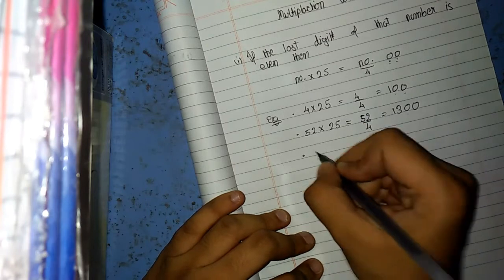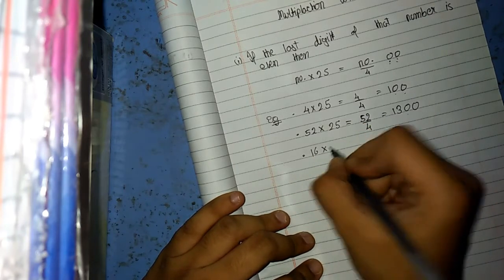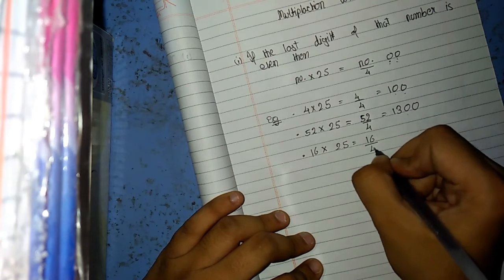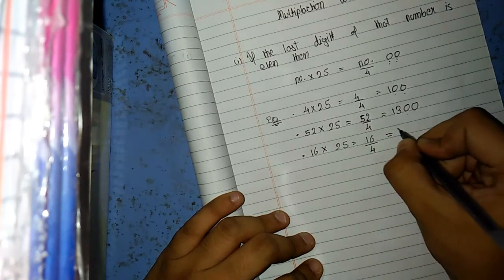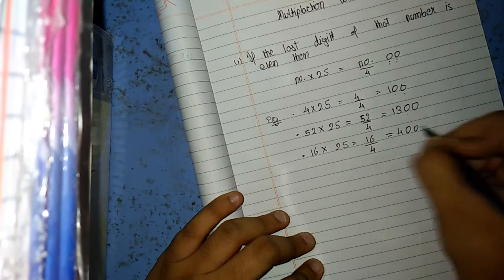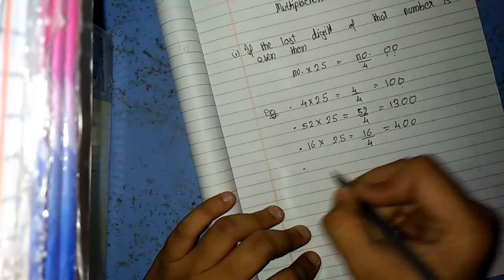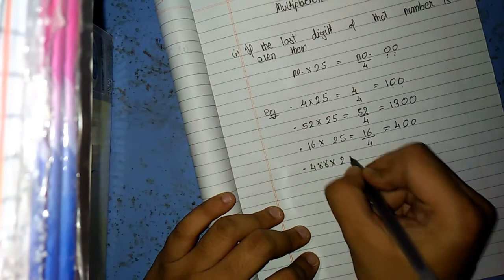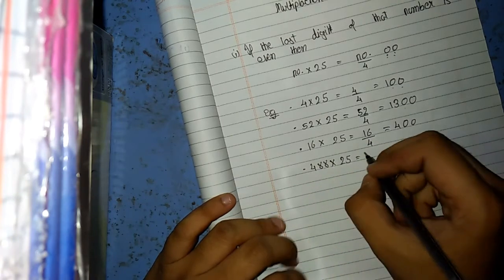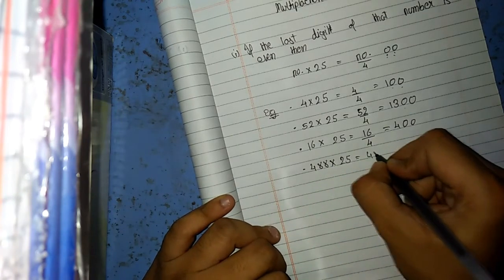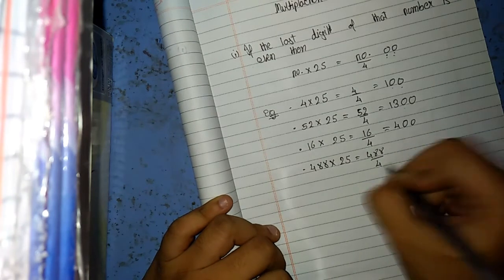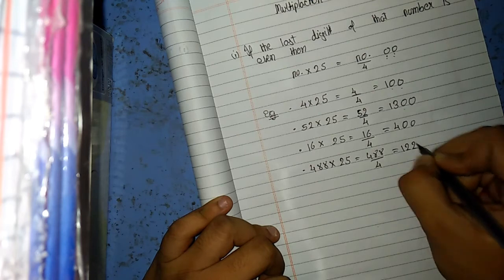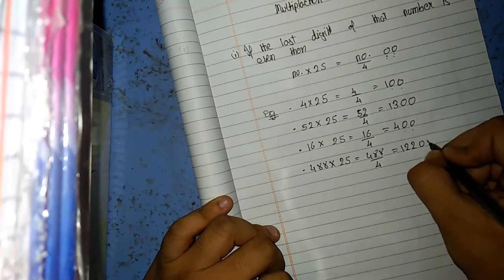Let's take one another example. 16 into 25. 16 divided by 4 gives 4 and two zeros. Let's take some bigger example. 488 into 25 is equal to 488 divided by 4. It gives 122 and last two zeros as usual.